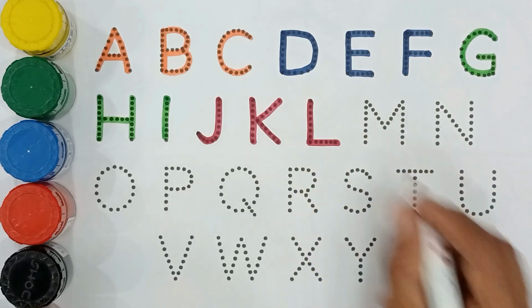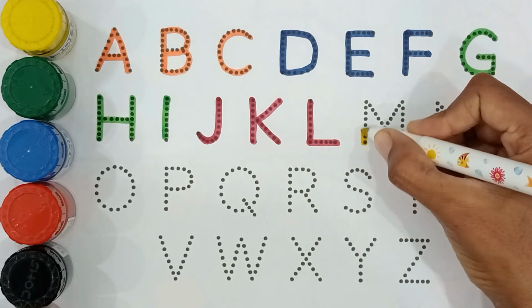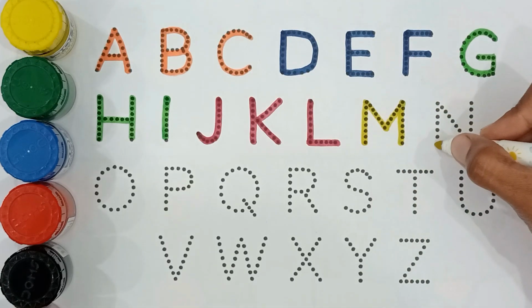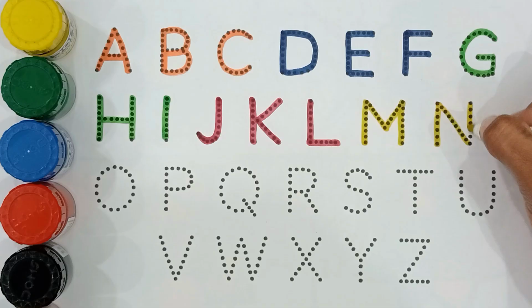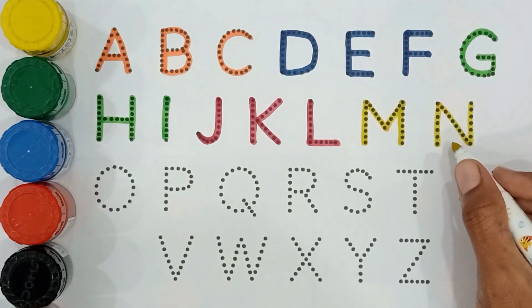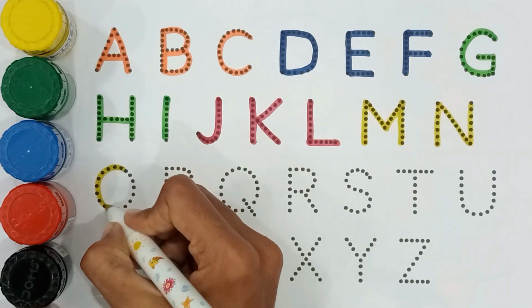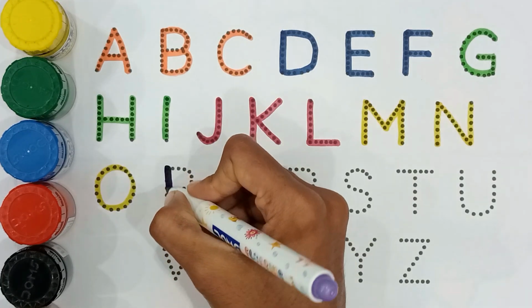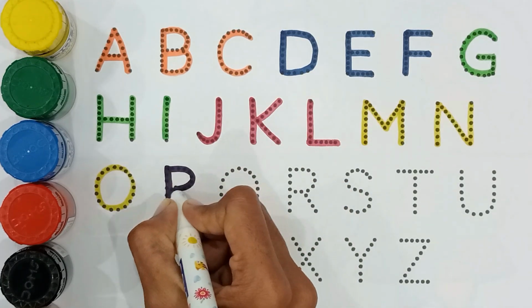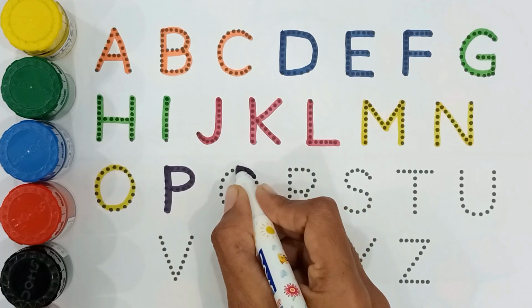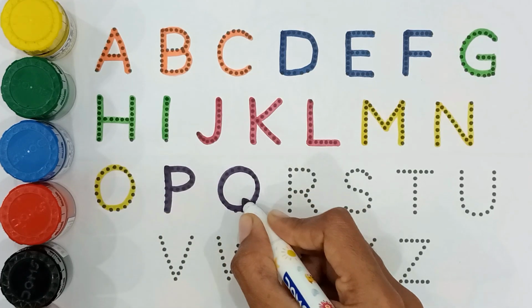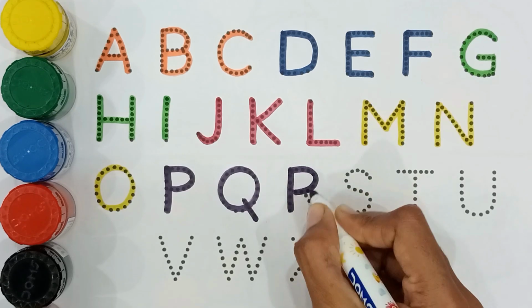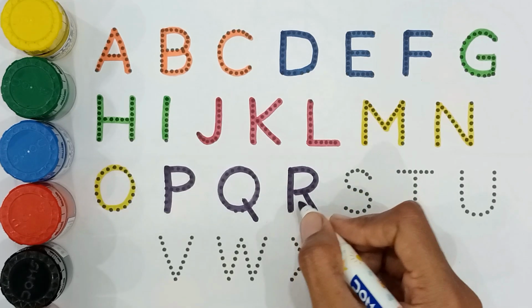L for lion. M for mango. N for nest. O for orange. P for parrot. Q for queen. R for rose.